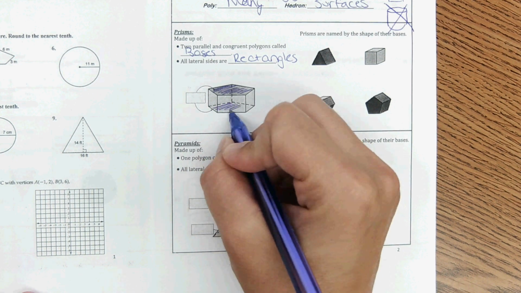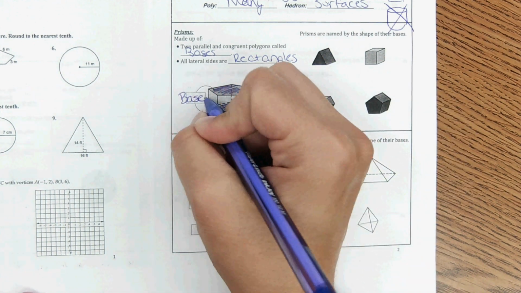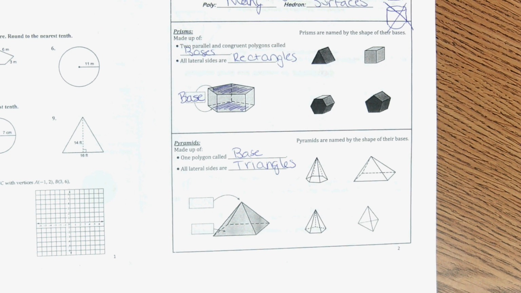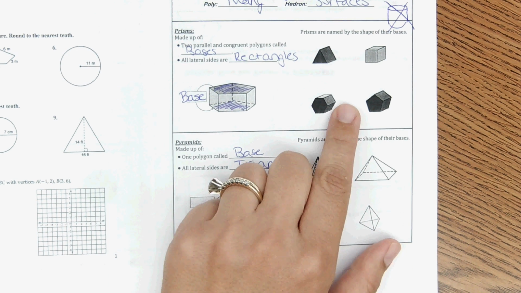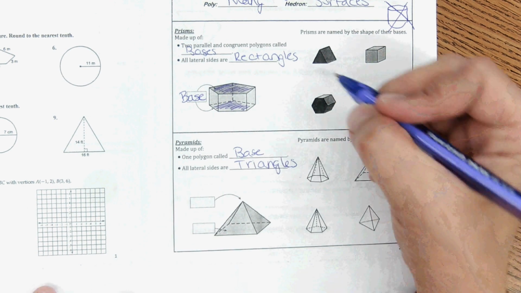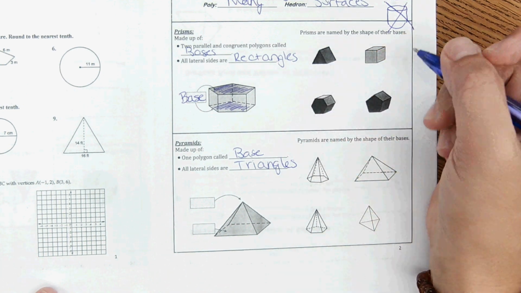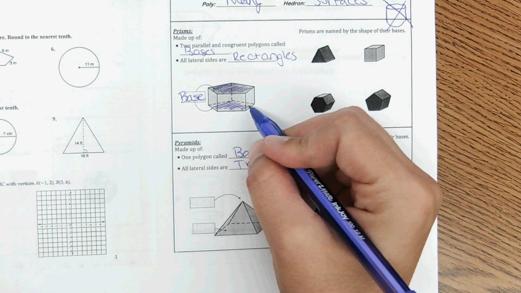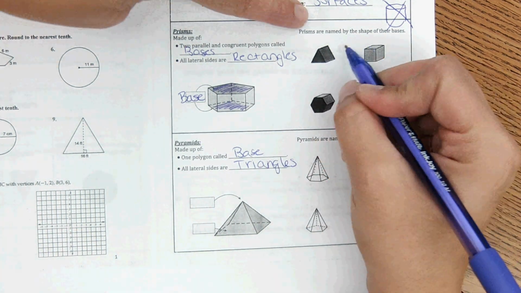So here in the picture, this top right here would be a base, and then the bottom right here is a base. And by definition, those bases are the same dimension. So if you find the area of one, you have the area of the other one. And then to name a prism, you use the shape of the base to name it. So in this case, this would be a pentagonal prism.